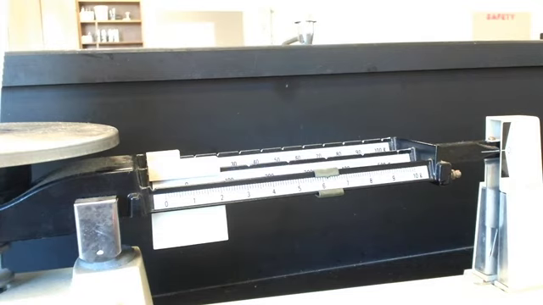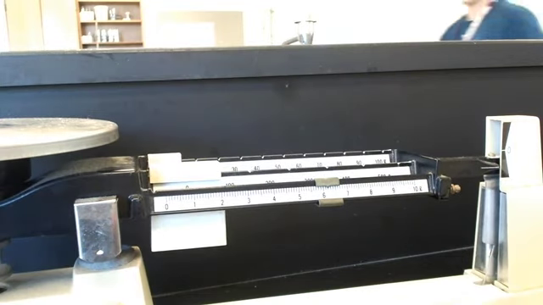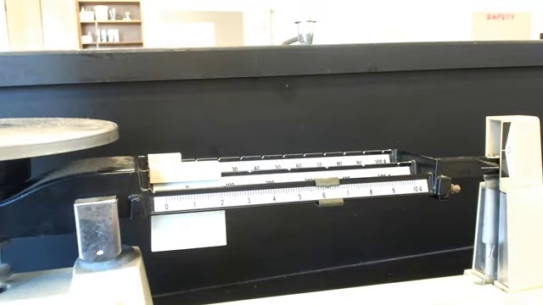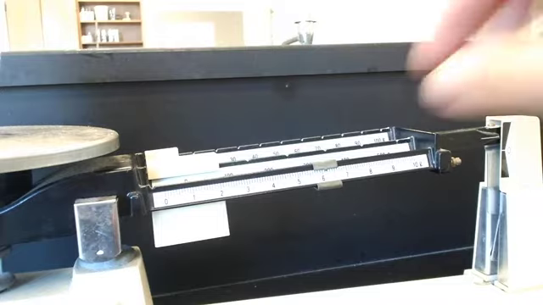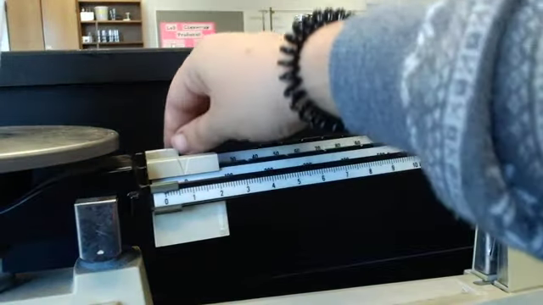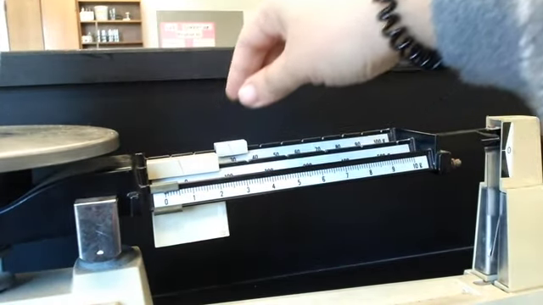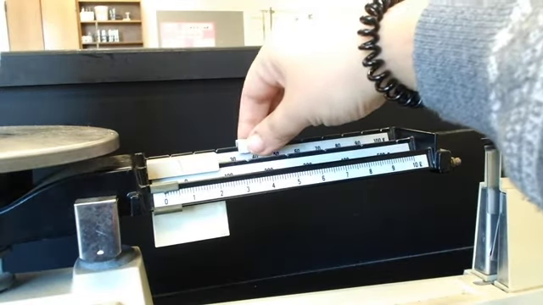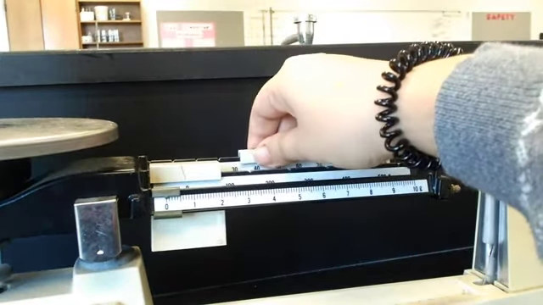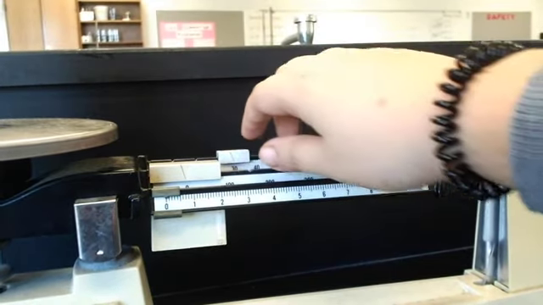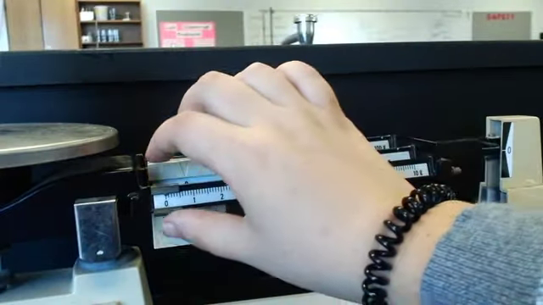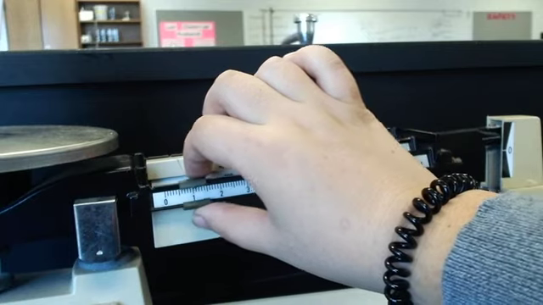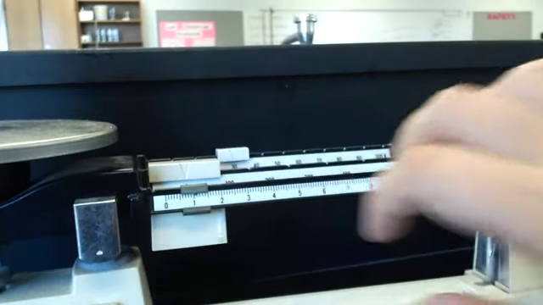And then I need the mass of my large beads, which I can already feel is a lot more than this. What is that? Okay, we need a different sample then. So, I don't know.